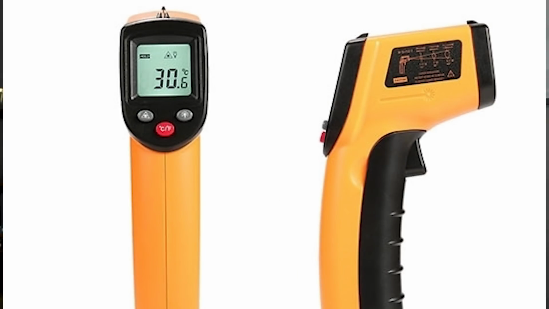Next requirement is a thermometer of some kind. This can be your traditional stick or candy thermometer that actually sits in the liquid, or you can use a digital thermometer. And that is what I prefer, and I will link all of these items in the description below to help you out. And so it makes it a little easier to show you what I mean.